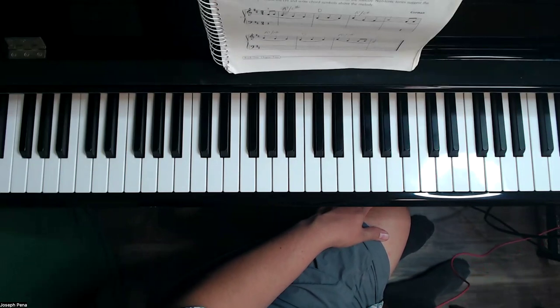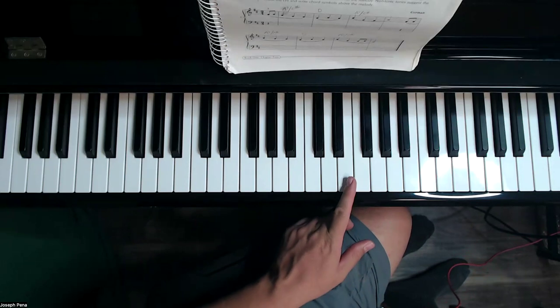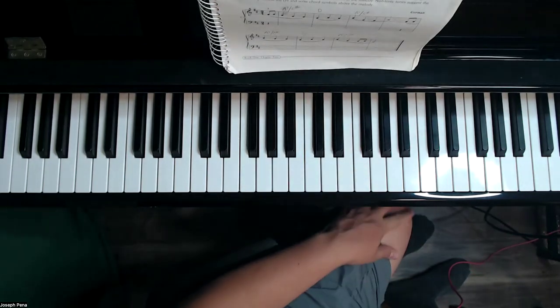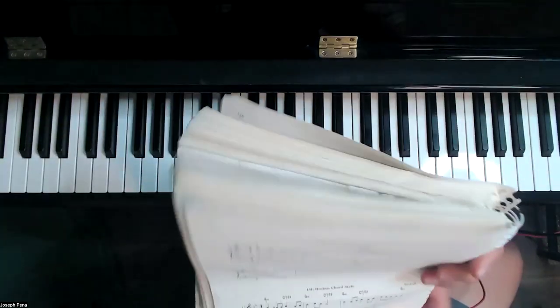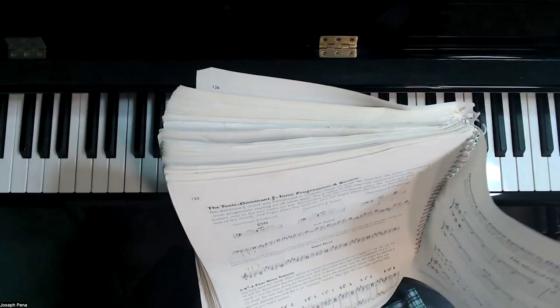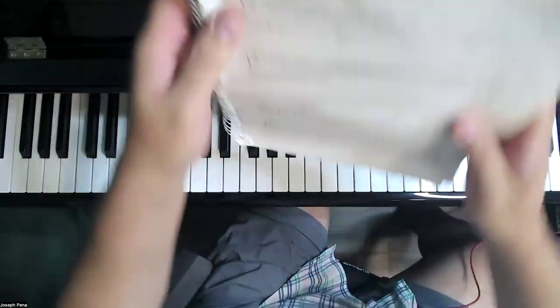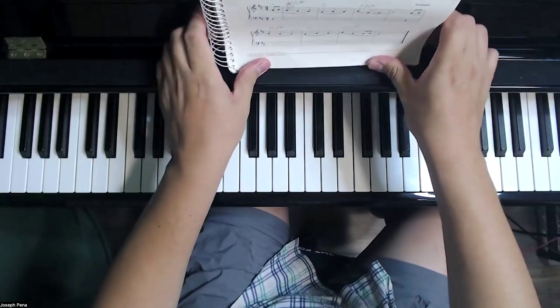We are on page number 125 of the Keyboard Musicianship Book 1. Today we're going to be talking about more harmonizations. We started harmonizing with chord symbols in both major and minor. Now let's talk about page 125, numbers 5 and 6.